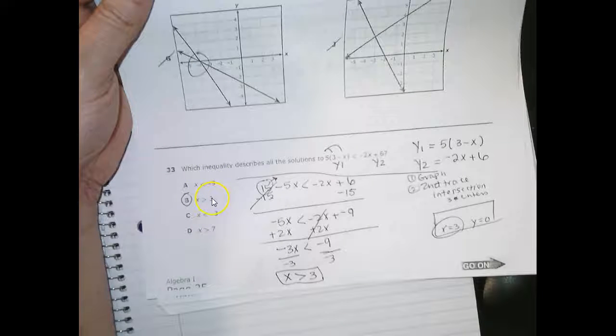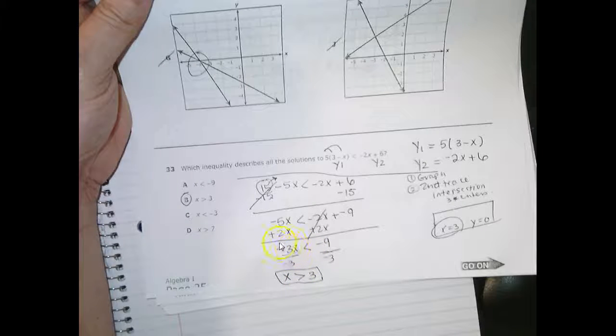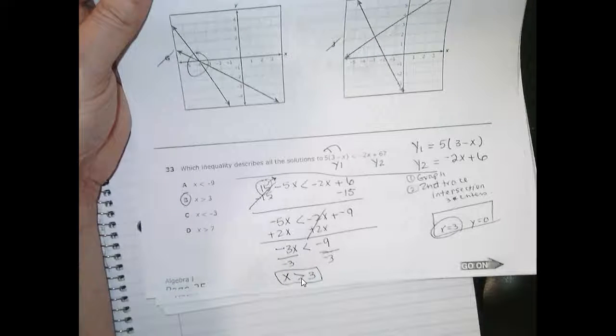Well, you only have one. It's this one. Here's my work, and this is why I flipped that sign, because if you divide by negative x, you flip that sign. And if you're not sure, I bet you it's about an 80% chance you're going to flip that sign anyway. But I could be 20% wrong.